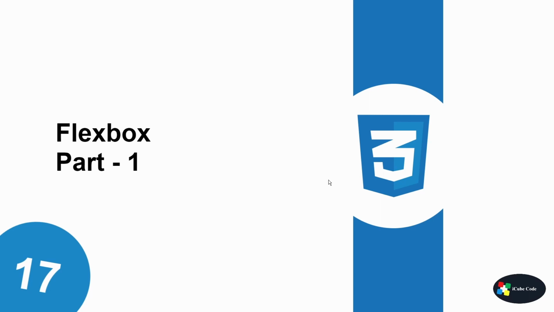Today we are going to explore one of the most important topics from the CSS properties, which is Flexbox.